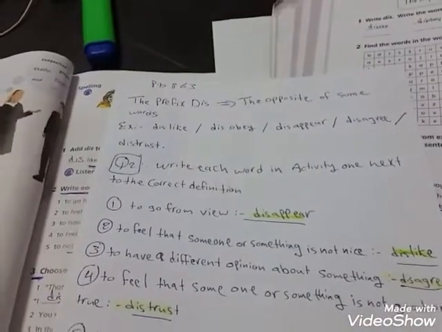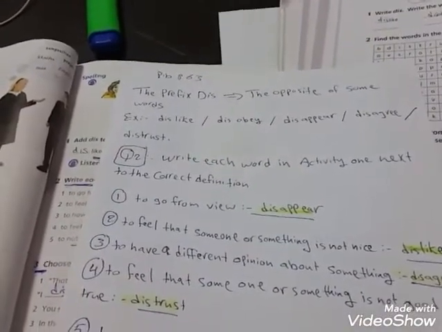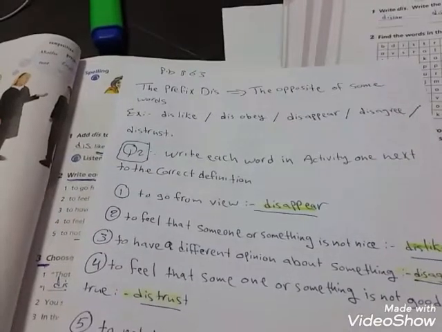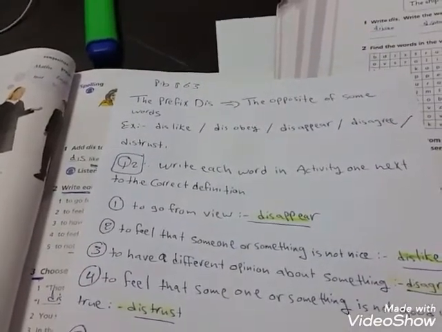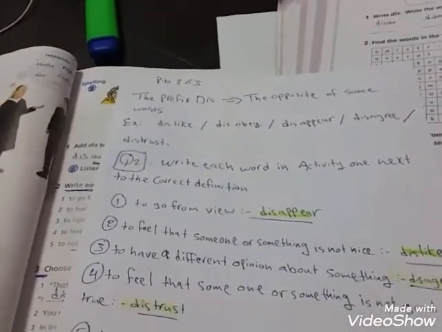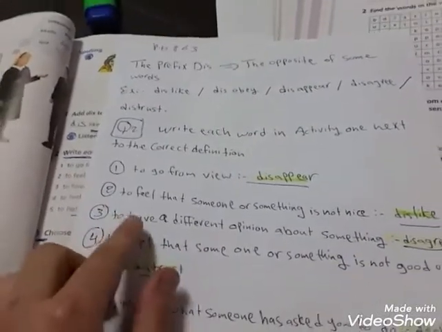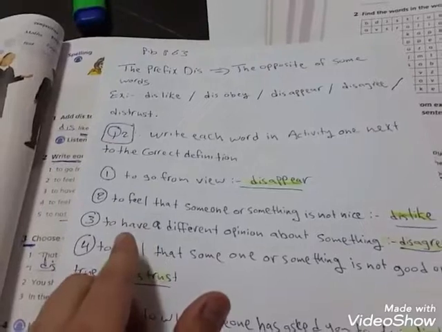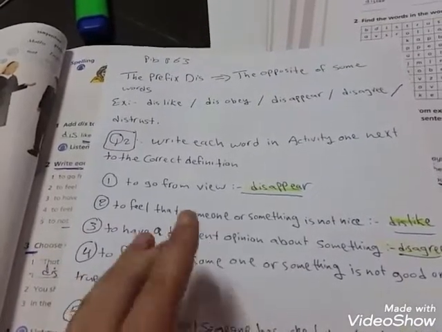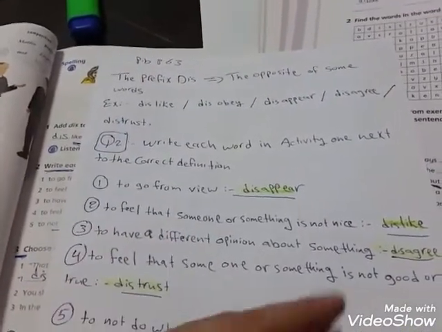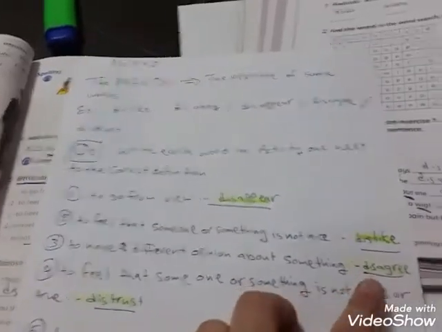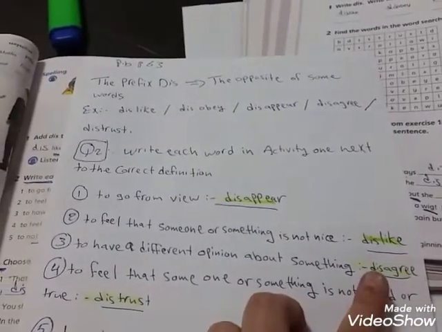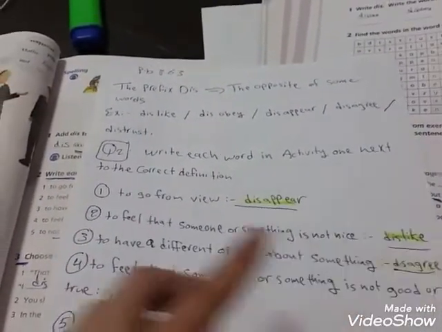To feel that someone or something is not nice is dislike. For example, if you watch a video on YouTube and you don't like this video, you feel that the video is not nice or not good, you just dislike the video. Number 3, to have a different opinion about something. If you have a different opinion or thoughts or ideas from something, you disagree with that one or with the person.